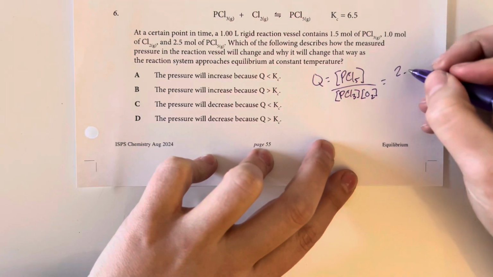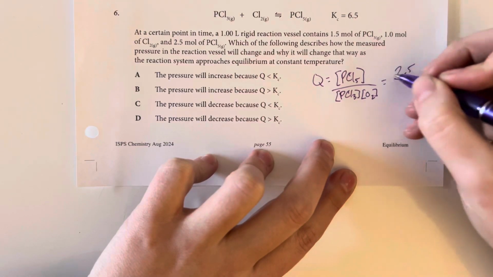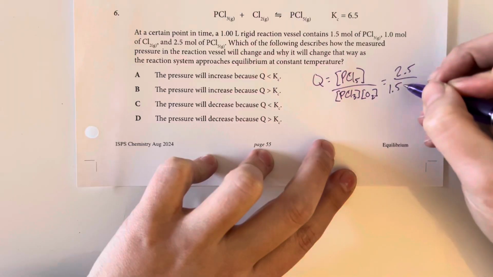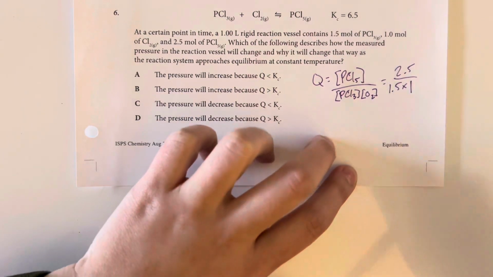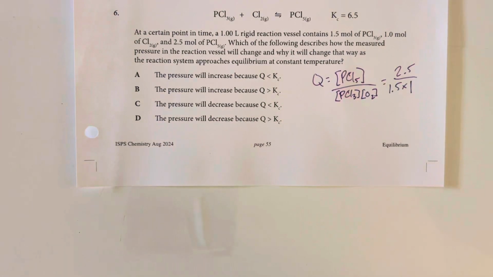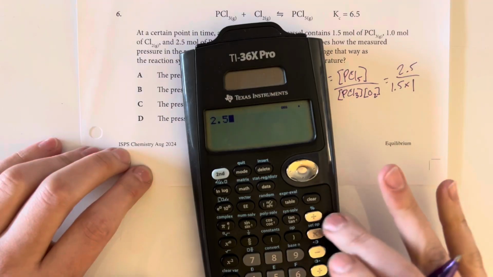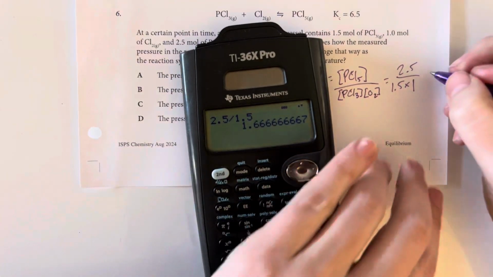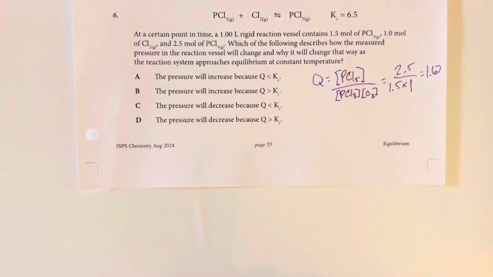So I have 2.5 for the phosphorus pentachloride, 1.5 for phosphorus trichloride, and just 1 for my chlorine. And so I will plug that in and see what we get. So 2.5 divided by 1.5 and 1 gives me 1.67, or with correct sig figs, just 1.7.